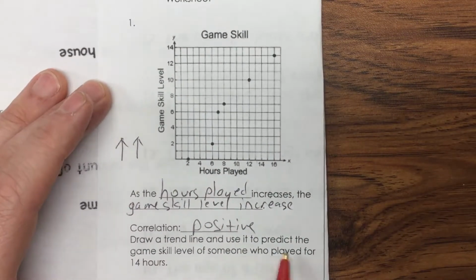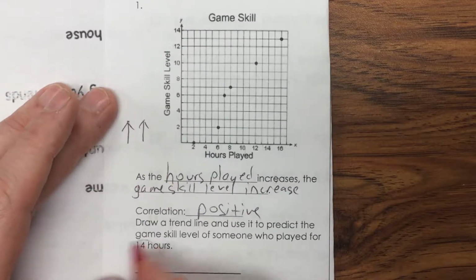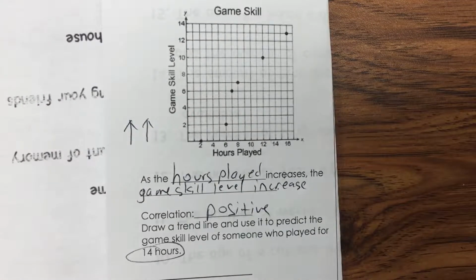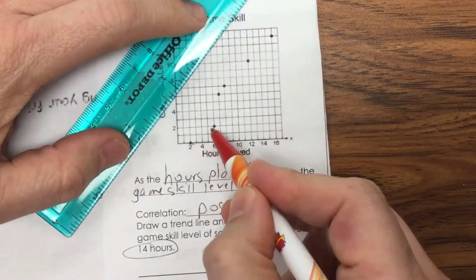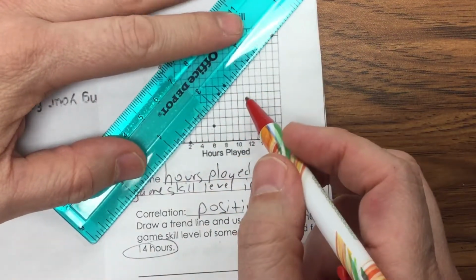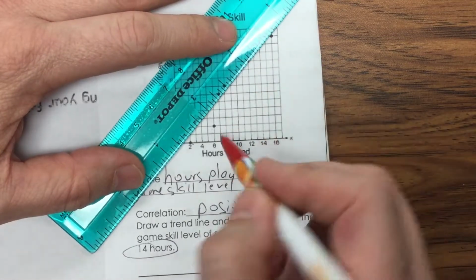Now we're going to draw a trend line and use it to predict the game skill level of someone who played for 14 hours. So, I have my ruler. Let's go ahead and try to get, we have 1, 2, 3, 4, 5, 6. We might go through the middle of some of them, but the goal is to try to have about as many above as we do below.